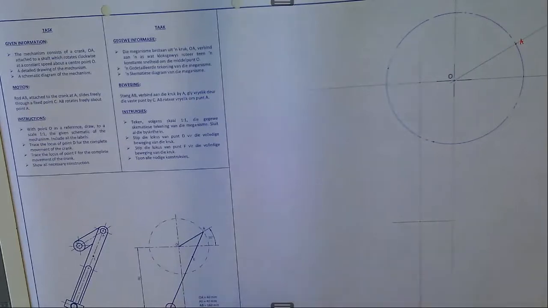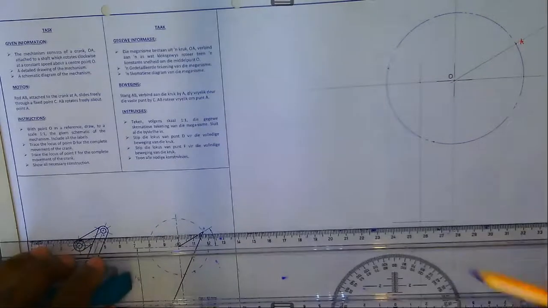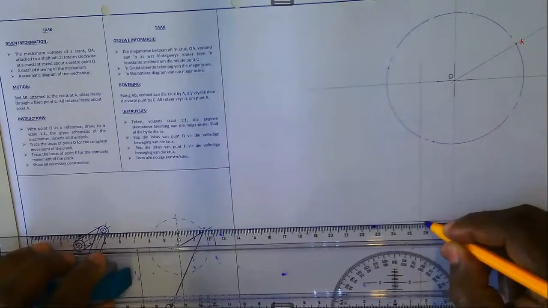But instead of drawing the circle, we can just create a sign.